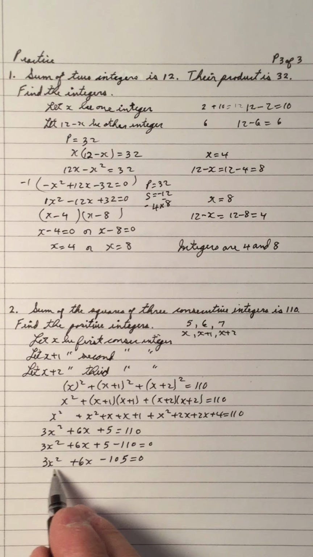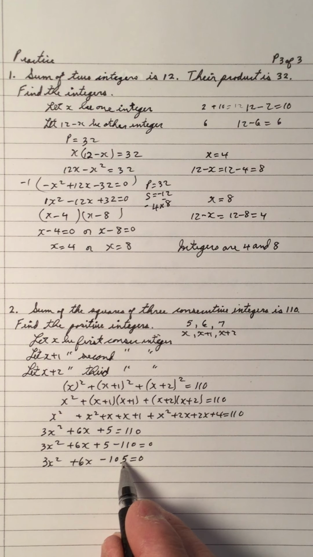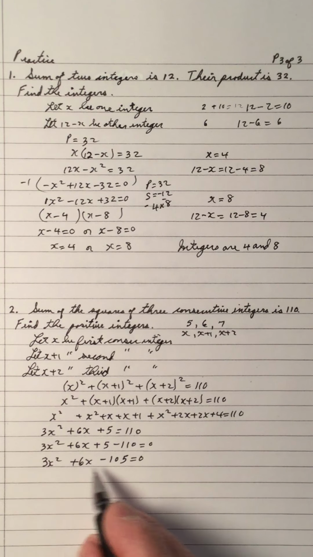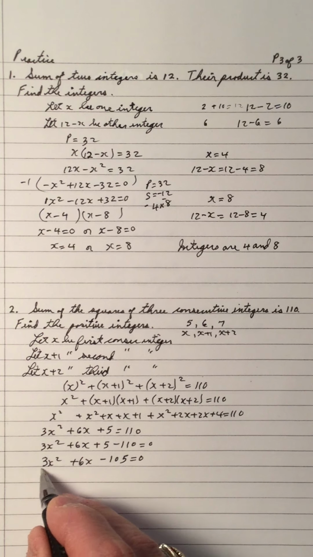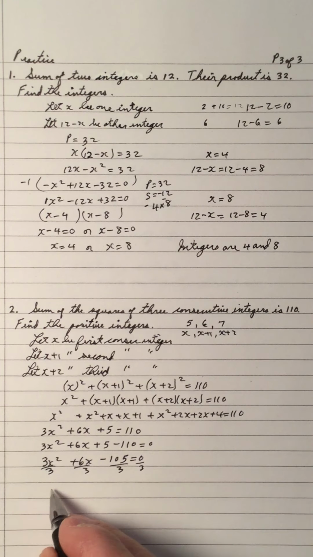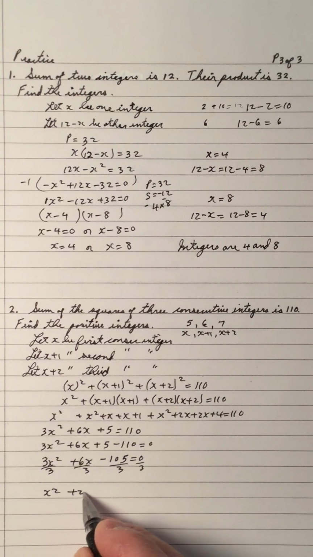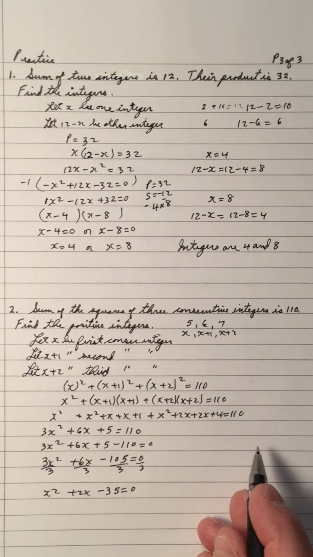We have a 3 as a factor. Notice the digits of 105 add up to 1 plus 0 plus 5, which is 6. If the digits add up to a multiple of 3, then it's divisible by 3. Take your calculator and go 105 divided by 3 and you'll get 35. So let's divide all the terms by 3, and we get x squared plus 2x minus 35 equals 0.